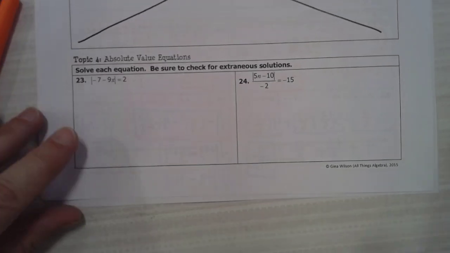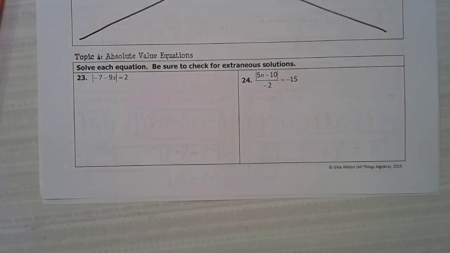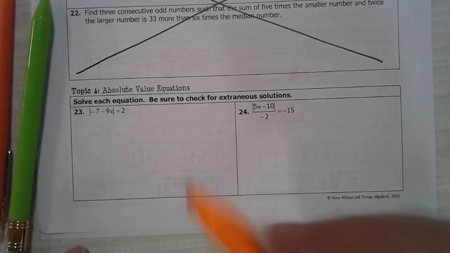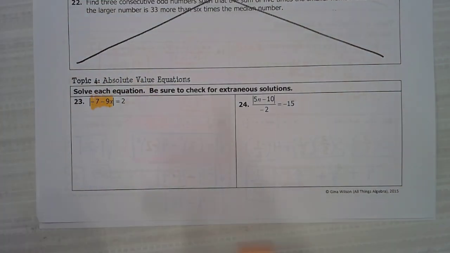All right, so we're going to pick up where we left off. We're right here at absolute value. Let me check my focus here a little bit. All right, so we have absolute value. Remember, the key on absolute value is to make sure that the absolute value is isolated all by itself.